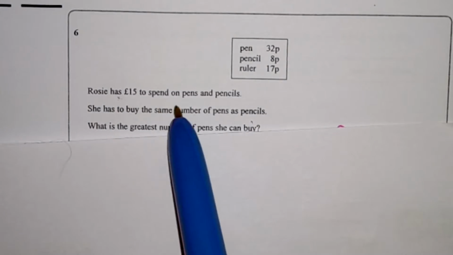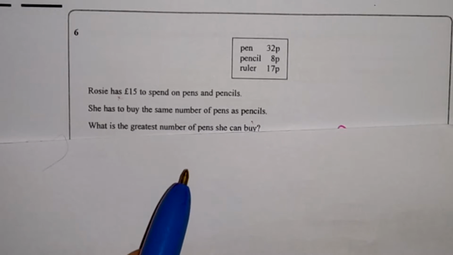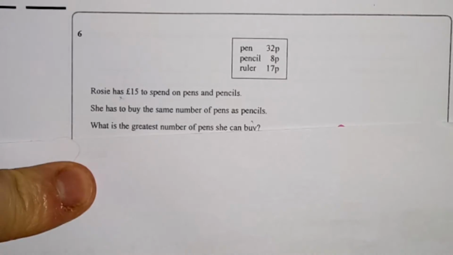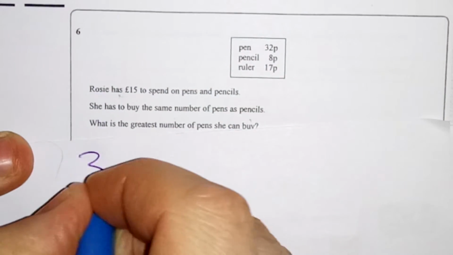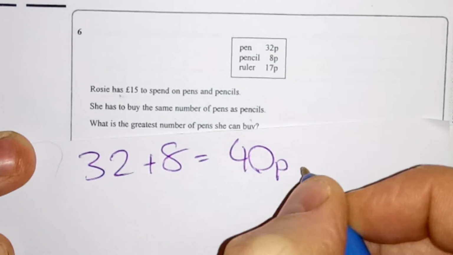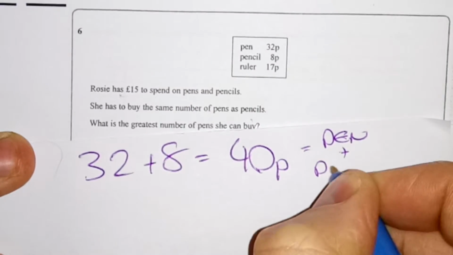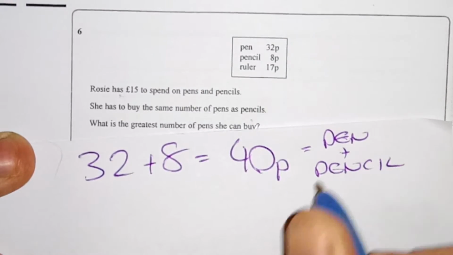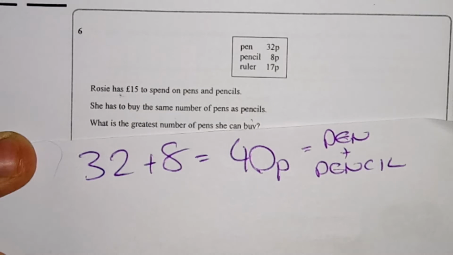Rosie has £15 to spend on pens and pencils. She has to buy the same number of pens as pencils. What's the greatest number of pens she can buy? First of all, because she has to buy pens and pencils together, we have to add the pens and the pencils together to make 40p. And that's actually for your pen plus a pencil.